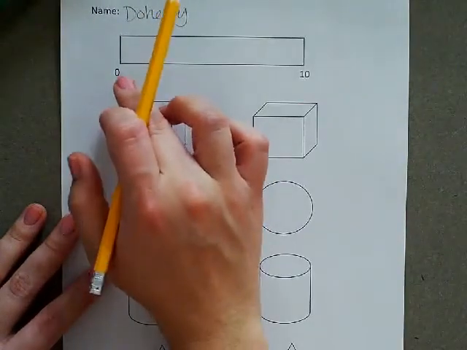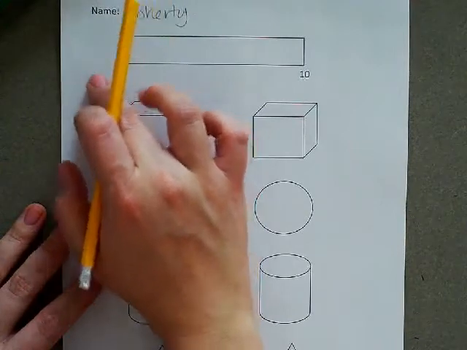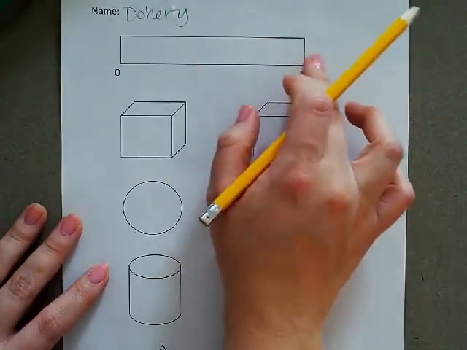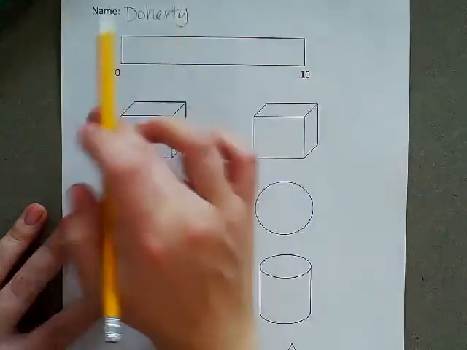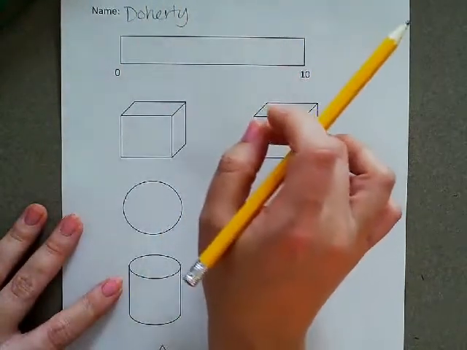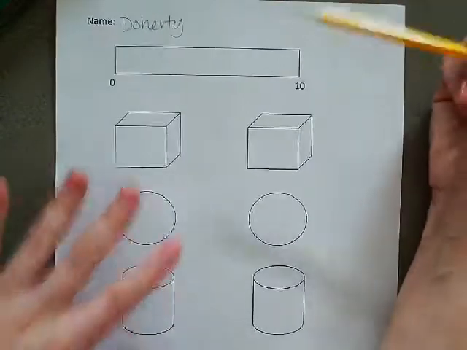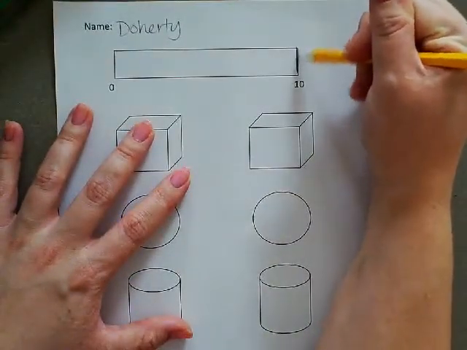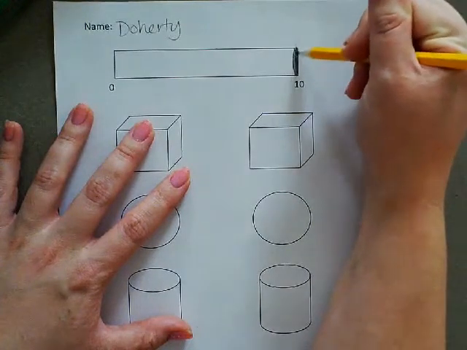0 is going to be the almost white side because it's got 0 value, 0 color. The 10 side is going to be full of color, so it's almost black. So whichever side's easier for you to start with, you can start there. I'm going to start with the darker side and work my way towards the lighter.